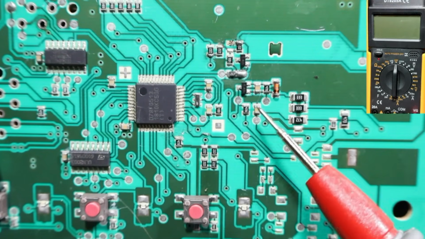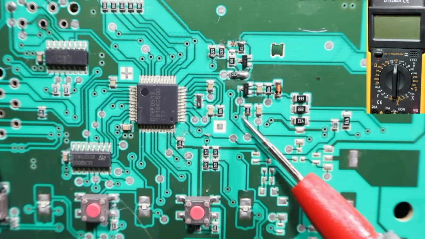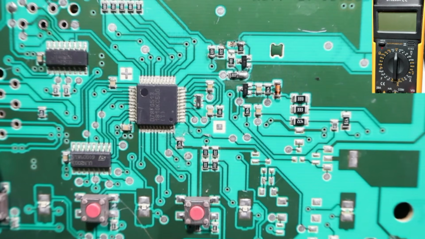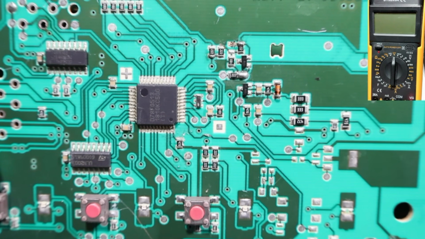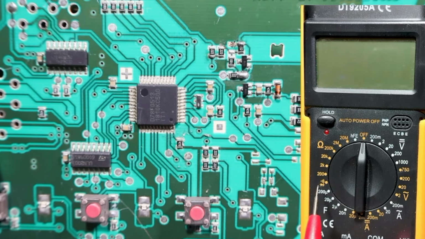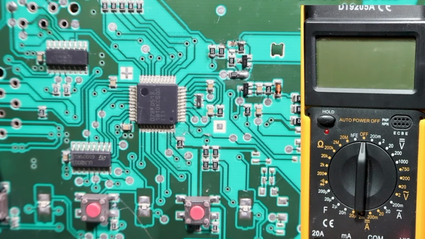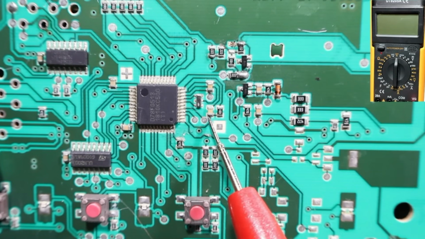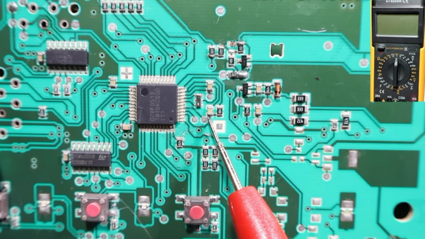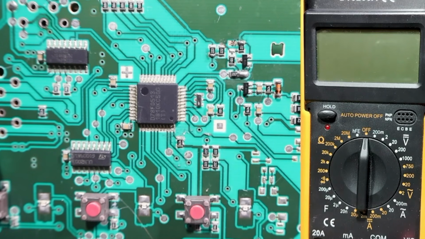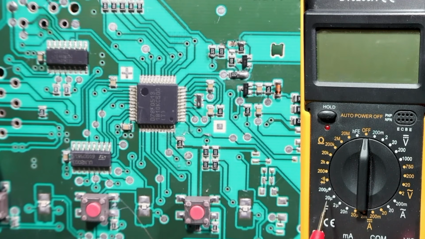So since those capacitors don't show the value, I'll give you the trick to test them in seconds without wasting time. The trick here is using the continuity mode. Of course, you can use the farad mode if you have the right value for this capacitor. For example, if you have the data sheet or you know the value, you can use the farad mode. For example, we can select 200 microfarad, 20 microfarad, etc. But since we don't have the value, we're going to select the continuity mode.